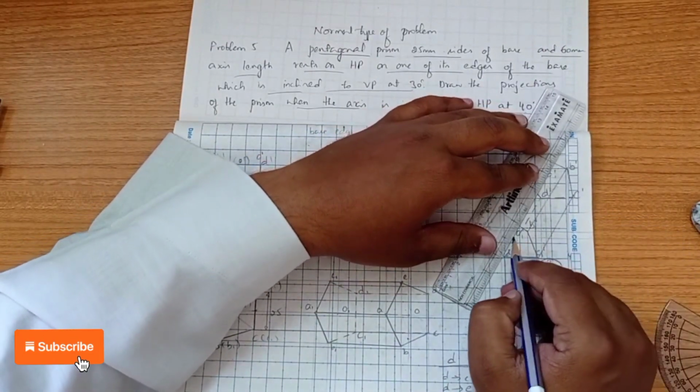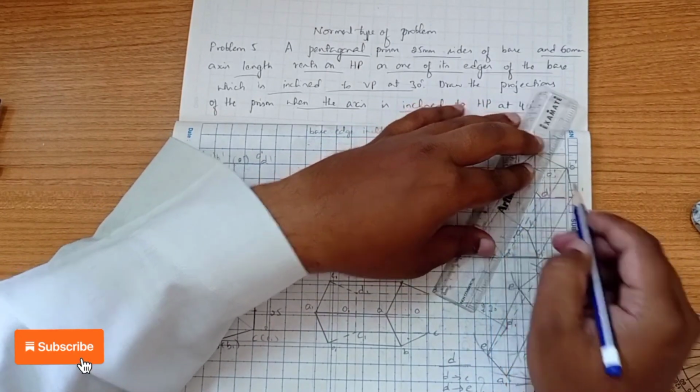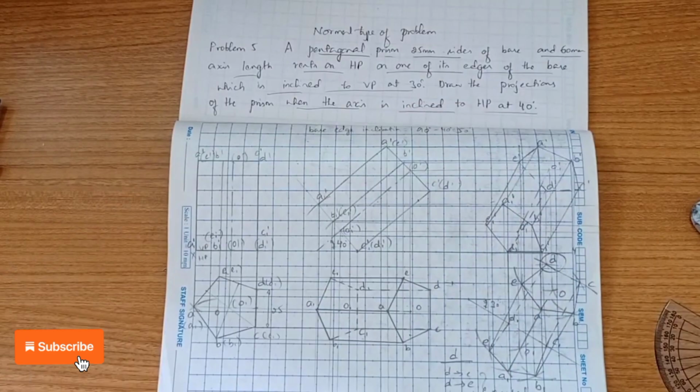Finally there is an axis. Okay, this completes the problem.